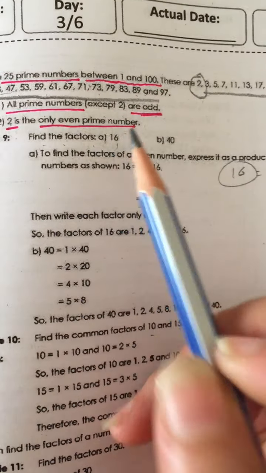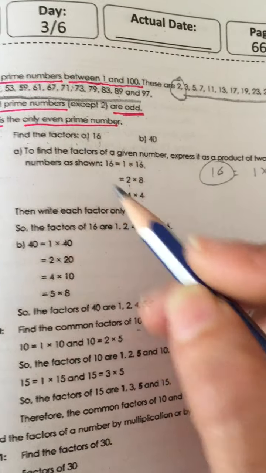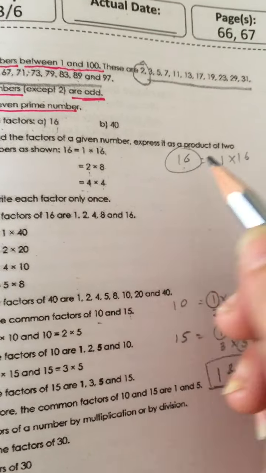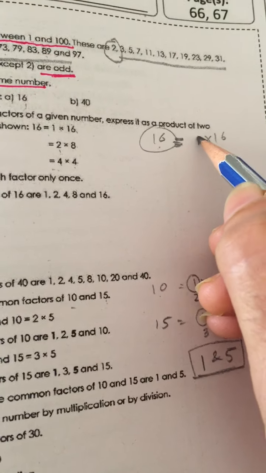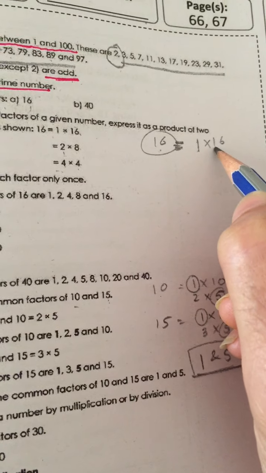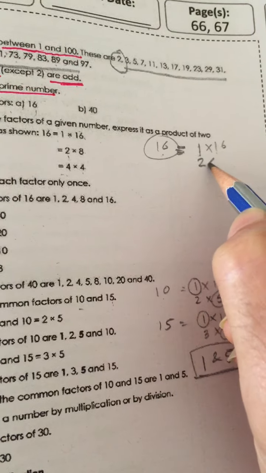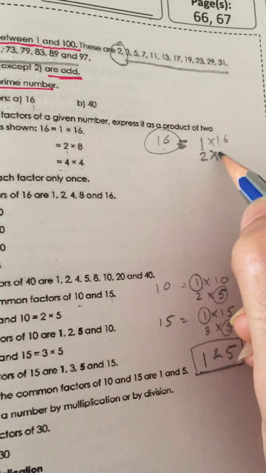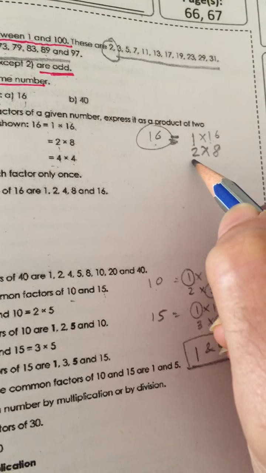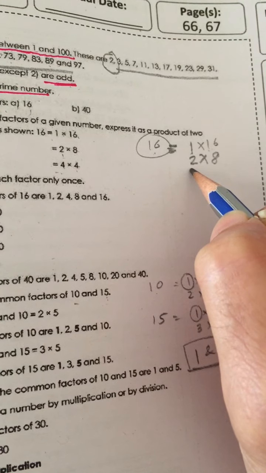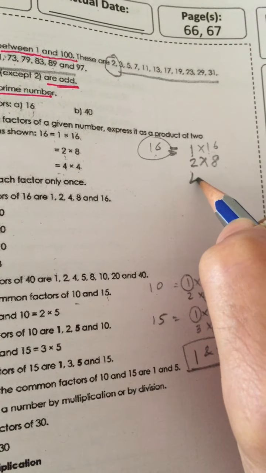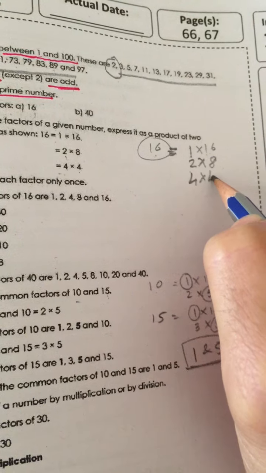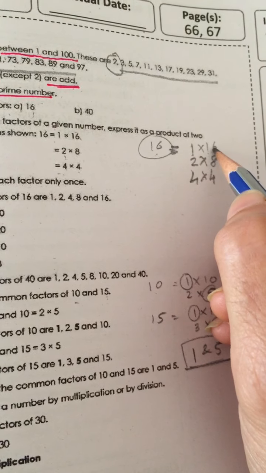Find the factors of 16. Now how will you find the factors of 16? If you take 16, first we will go with the table of 1. In 1's table, do we get 16? Yes. 2's table, do we get 16? Yes. How many times? 8 times. 3's table, 3 5s are 15, so does 16 come? No. 4's table, yes. How many times? 4 4s are 16.